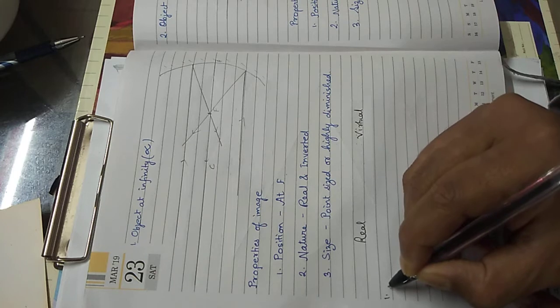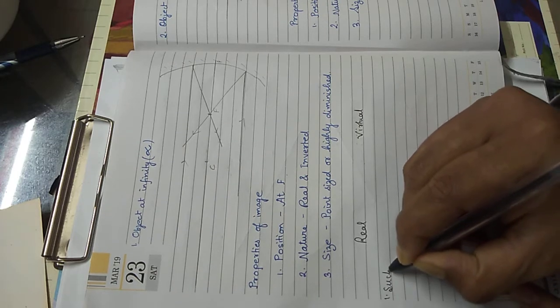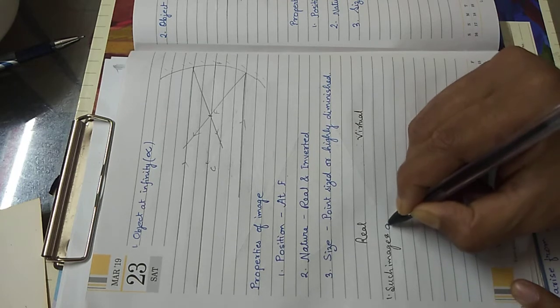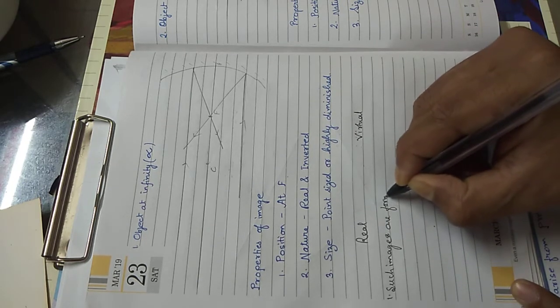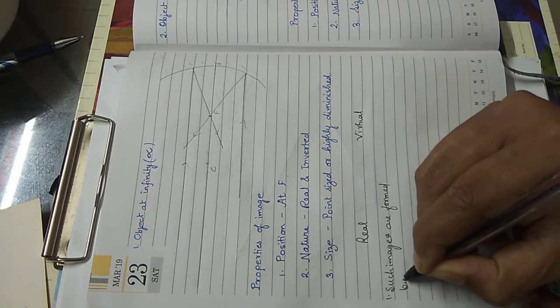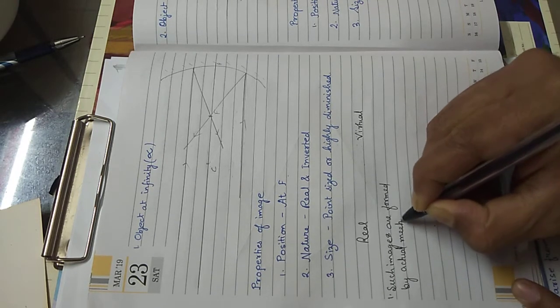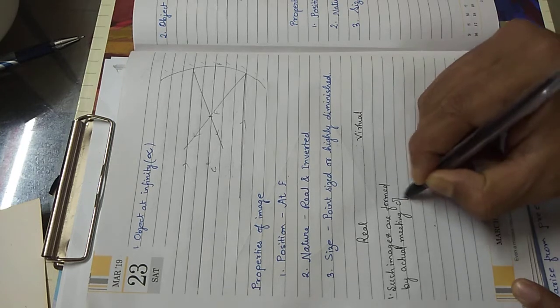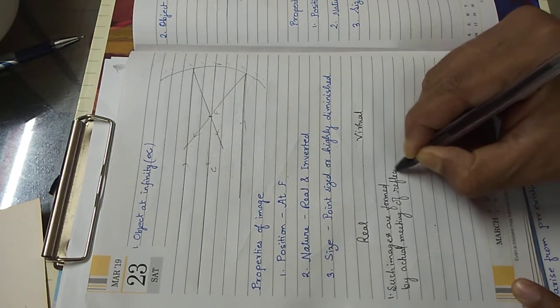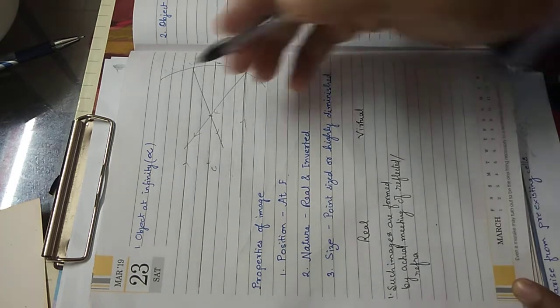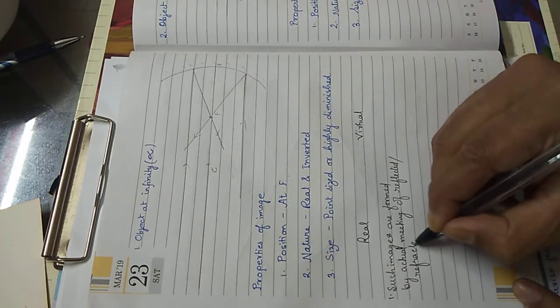Such images are formed by the actual meeting of reflected or refracted rays. So the rays are actually meeting.